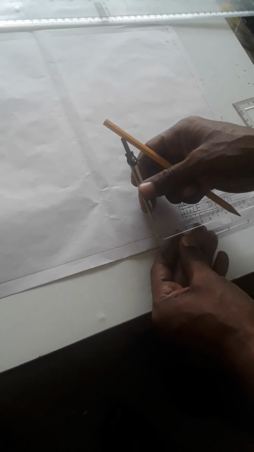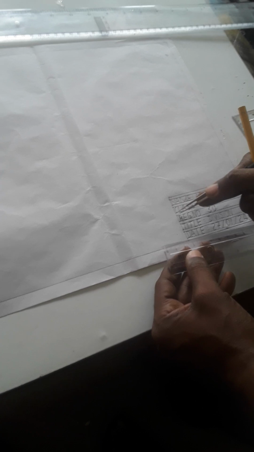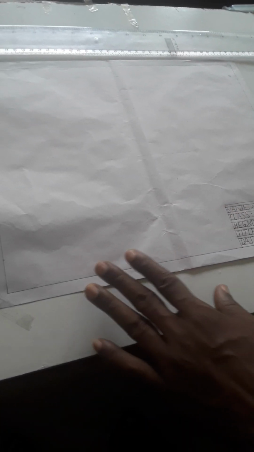You can just use your pair of divider and do that. You can use it and then mark each point here. Mark each point. You get the gap. You get the 2 millimeter. Mark them and put them along this point. You see, at the end of the day, you produce a very nice result. So this is how to produce a title block, and at the same time the borderline.